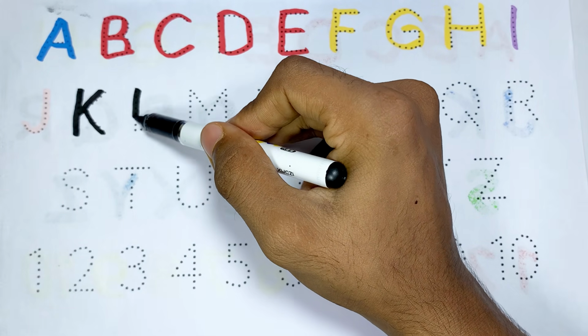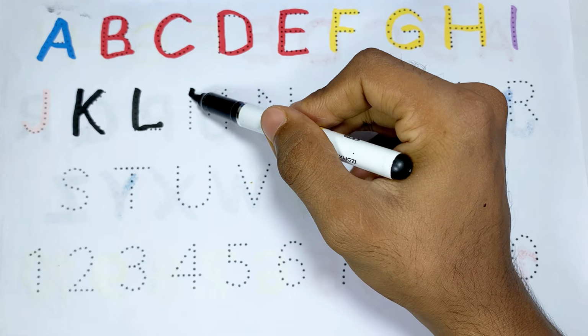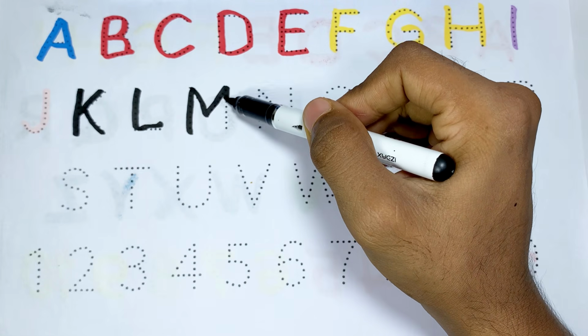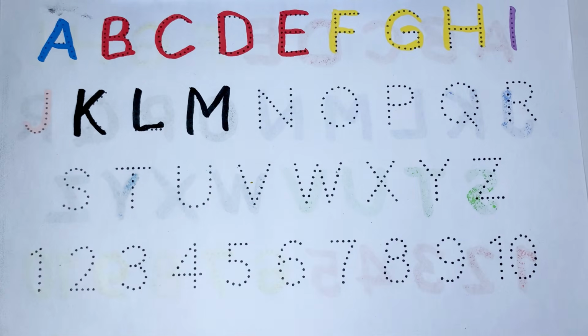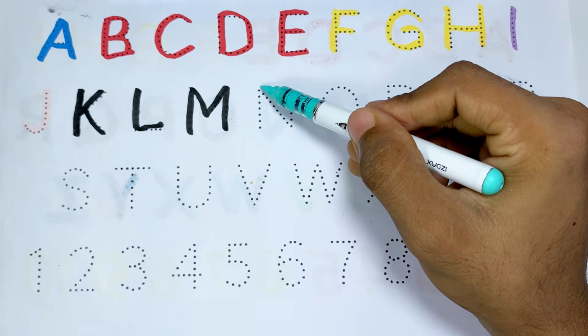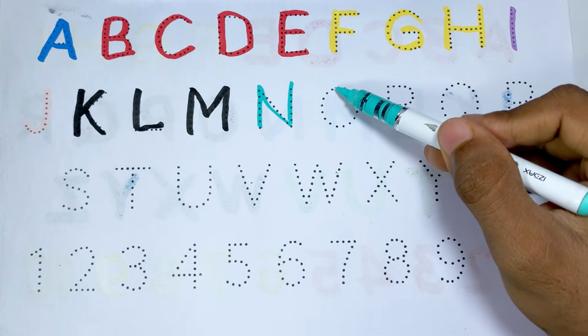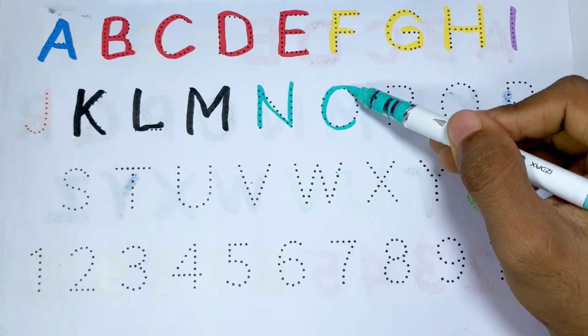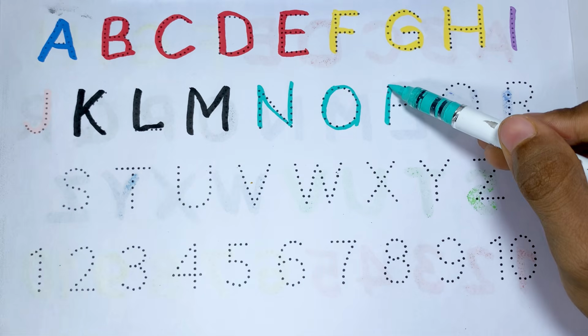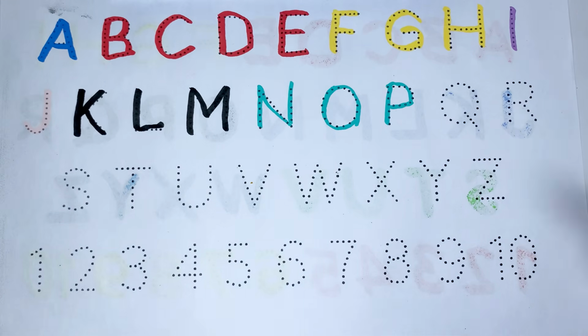K for king. L for lion. M for moon. Now you draw N and use gray color. N for nose. O for orange. P for parrot. Now you draw Q and use yellow ochre color.